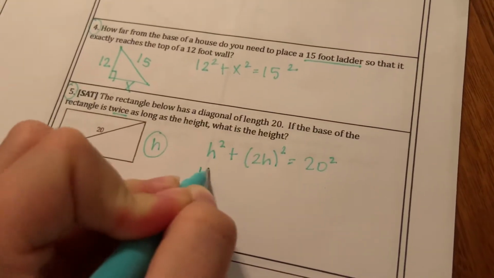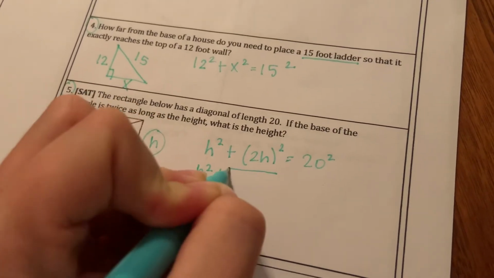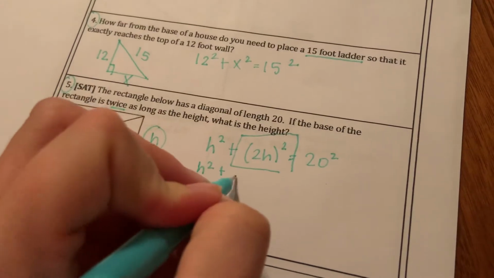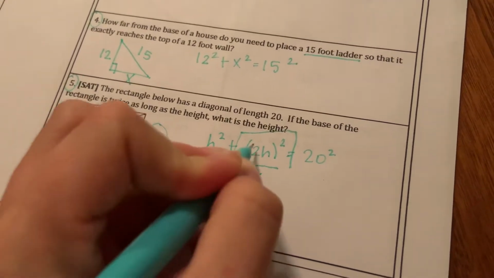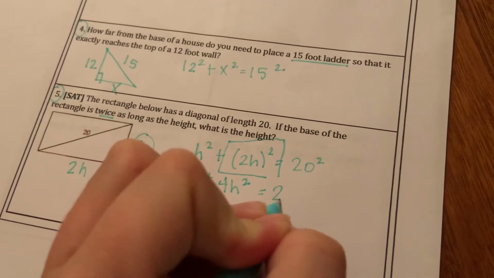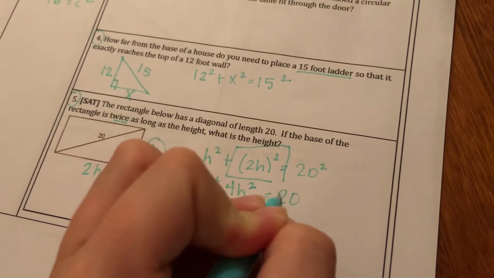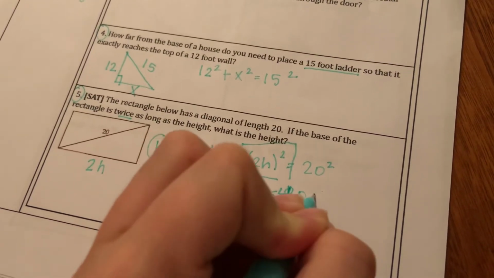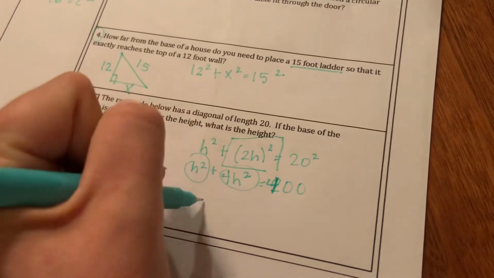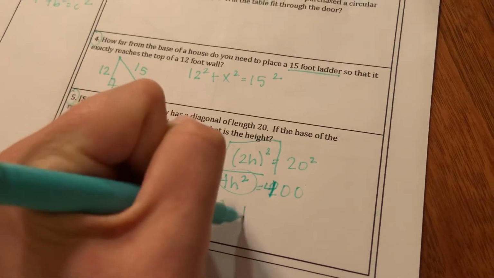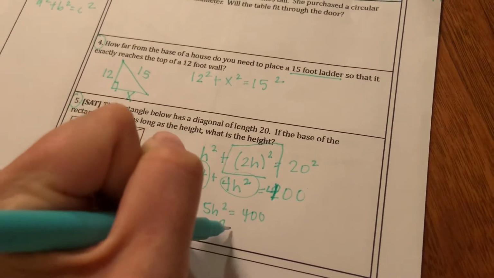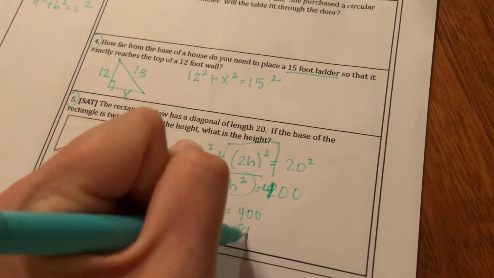All right, so that's going to be h squared plus... And this is where you need to watch out because I'm squaring everything here. So it's actually 4h squared. If you didn't have your parentheses there, you might get confused. So double check if you got tripped up there. Let's go ahead and just multiply this out. 20 squared is 400. All right, now I'm going to combine my like terms, and I get 5h squared equals 400. I'm going to divide by 5, and I get h squared equals 80.